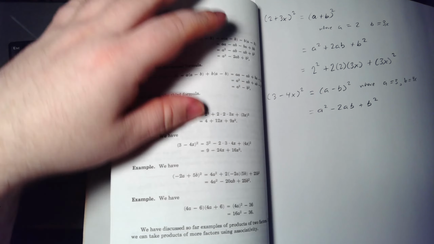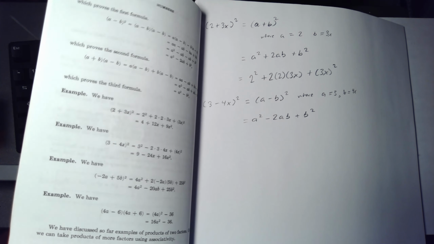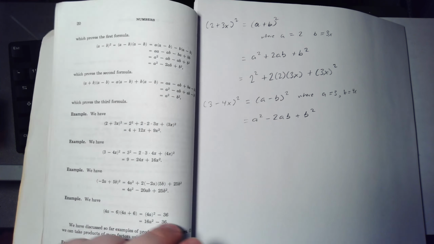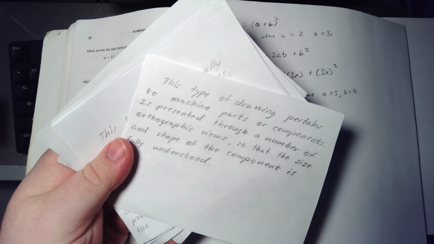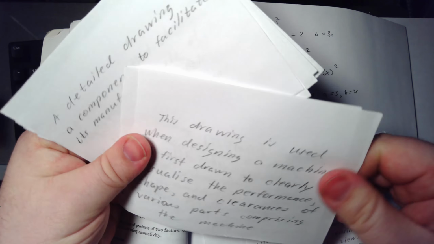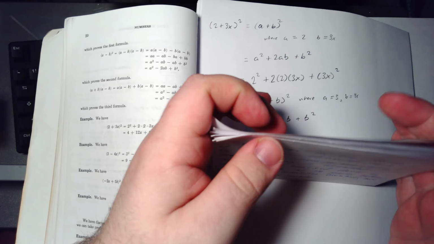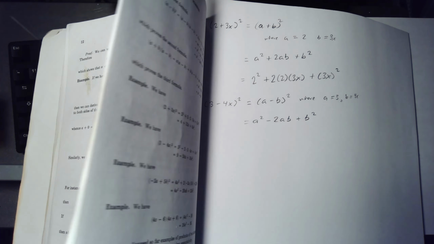I'm going to write some flashcards for later. I'm going to do that right now. Do I have flashcards? I got some flashcards for my machine drawing. I think I have some blank ones in here. Okay. No blank ones in here. They're supposed to be.